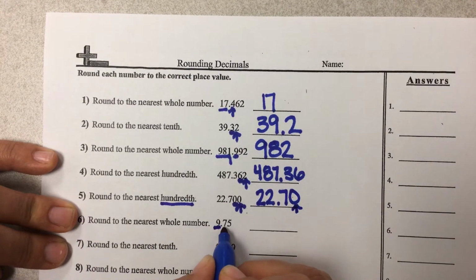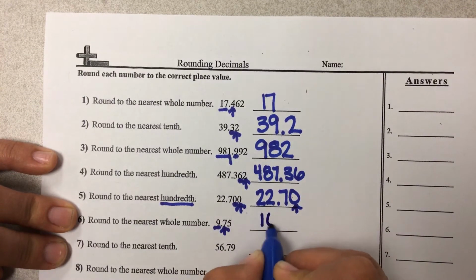Okay, round to the nearest whole number. 9 is my whole number. I'm going to take a look at that 7 in the tenths column, and that is going to tell me to round up. So rounding 9 up is going to be the number 10.